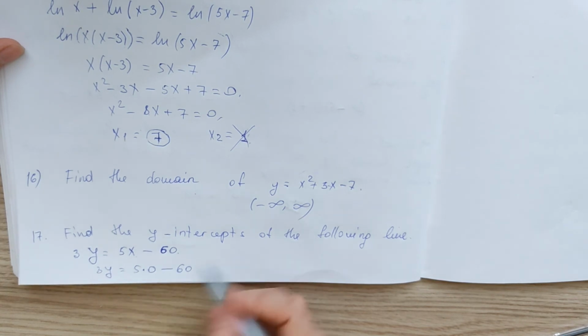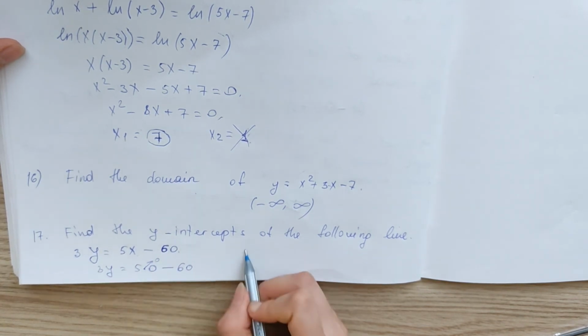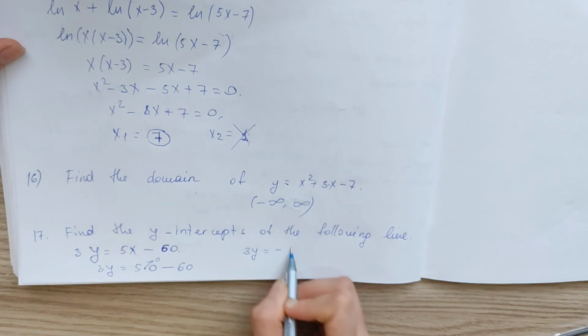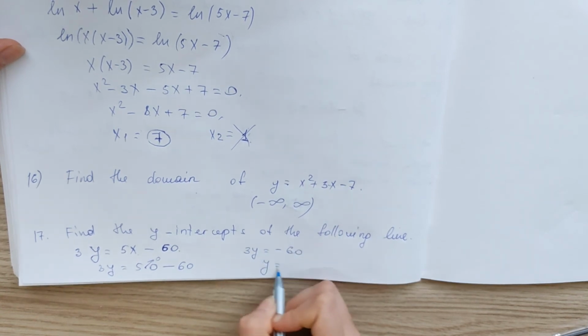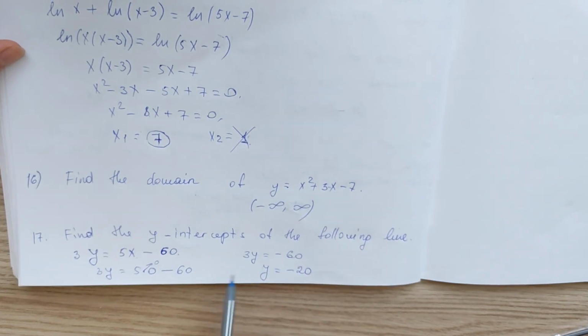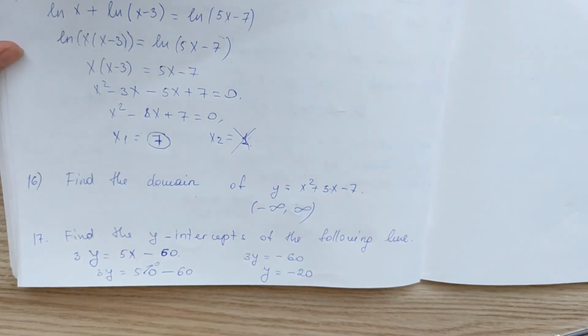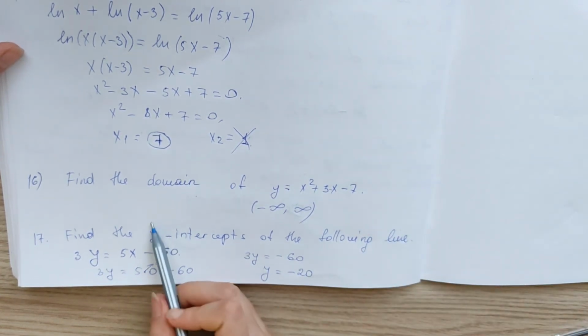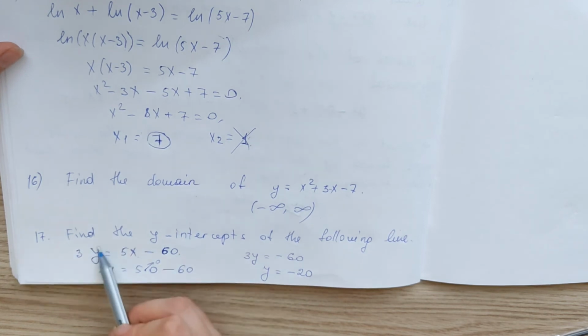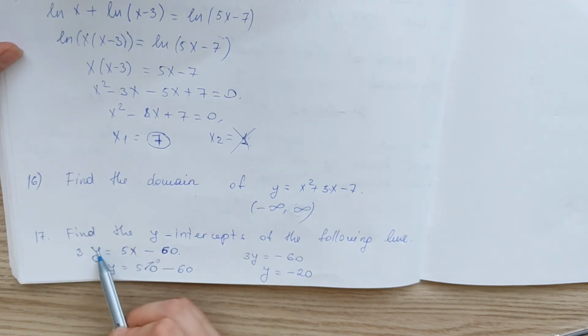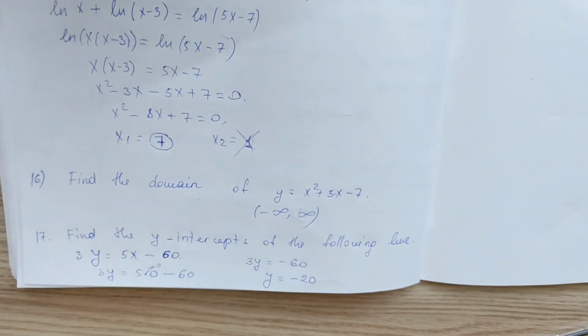So here we get that 3 times y is equal to minus 60, so y is equal to minus 20. This is the y-intercept. If we are asked to find the x-intercept, we should replace y by 0. Yes? Great.